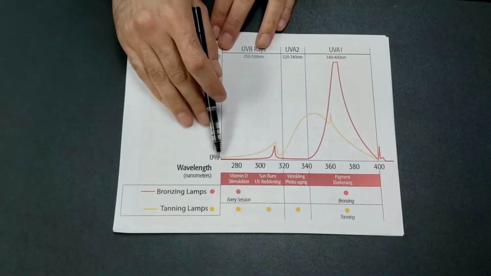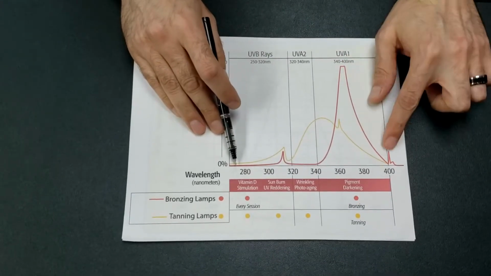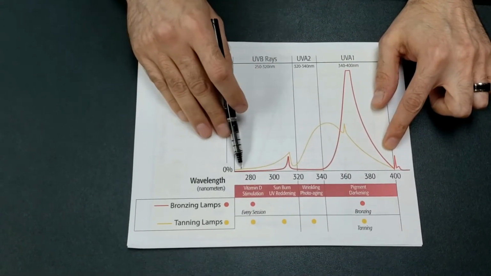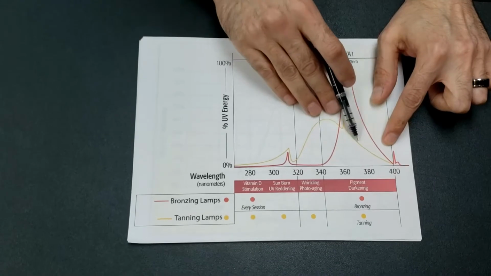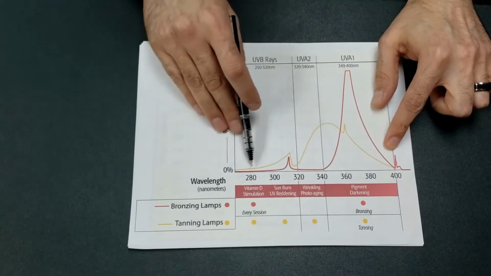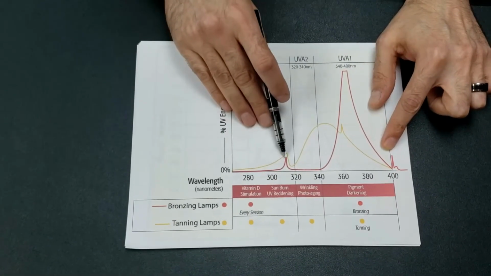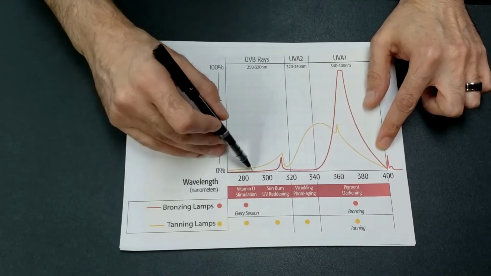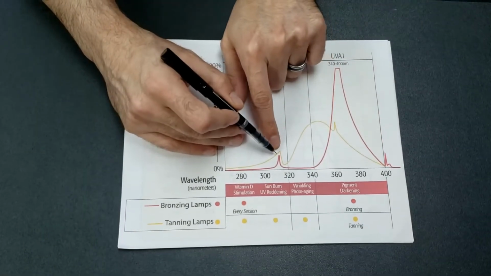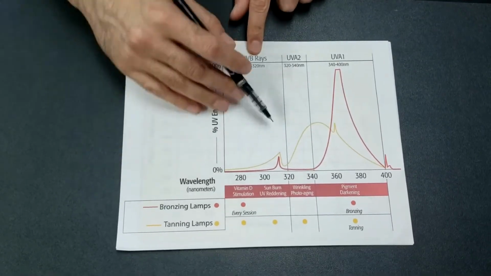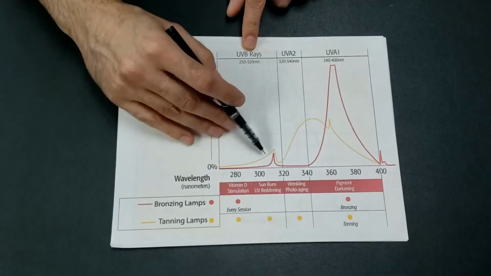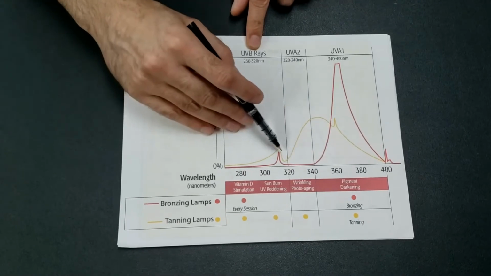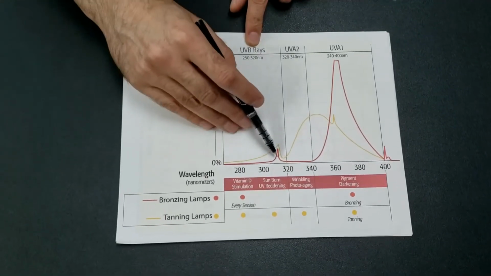So again, you can appreciate the difference now between these two kinds of lamps. Here's your regular tanning lamp in this yellowish color, and then the red represents the bronzing curve. We're starting out at 280, and you see both of them have a peak in this UVB section, but the tanning lamp has a lot more. There's a lot more in the UVB region here.